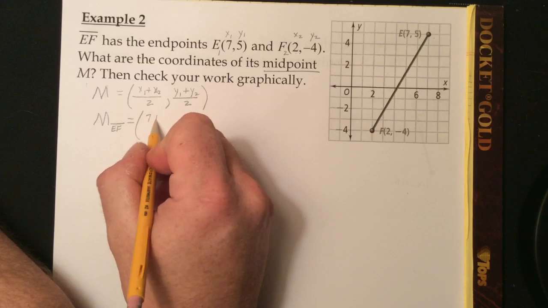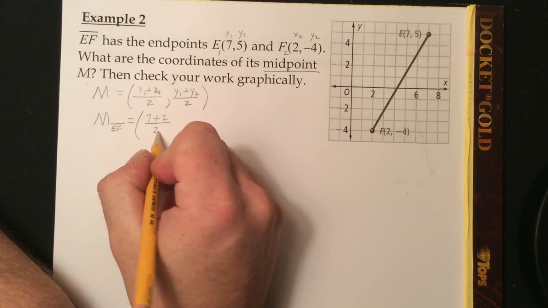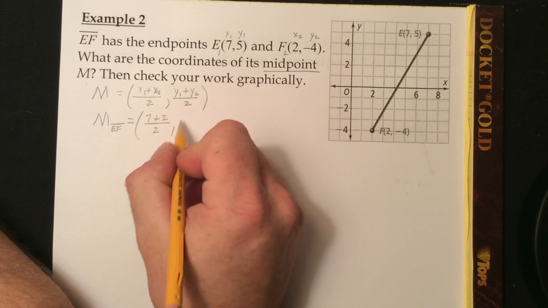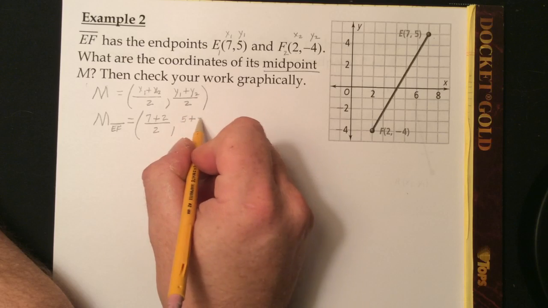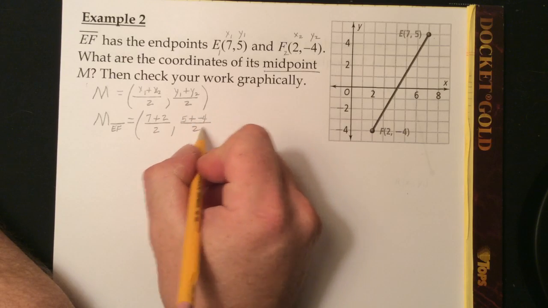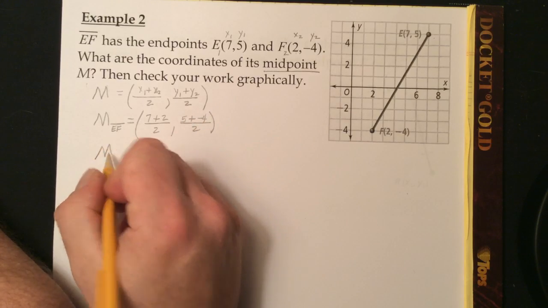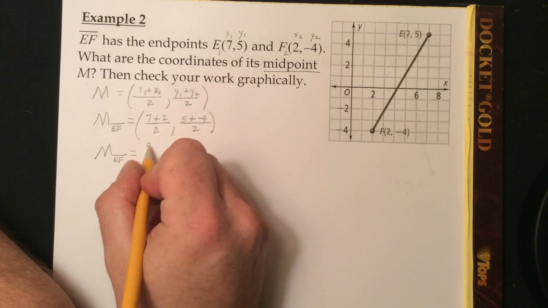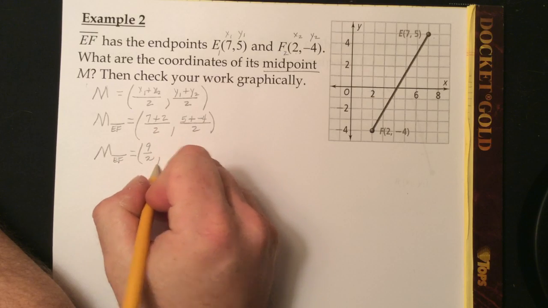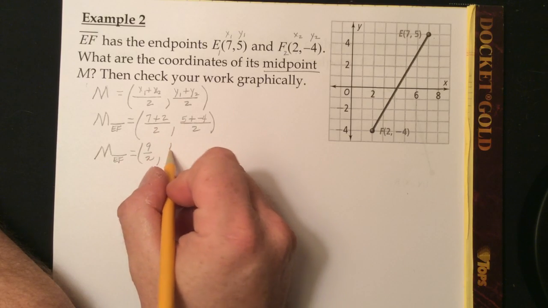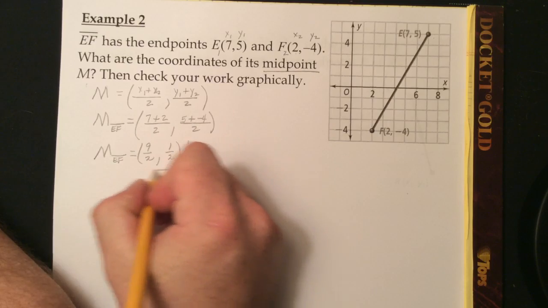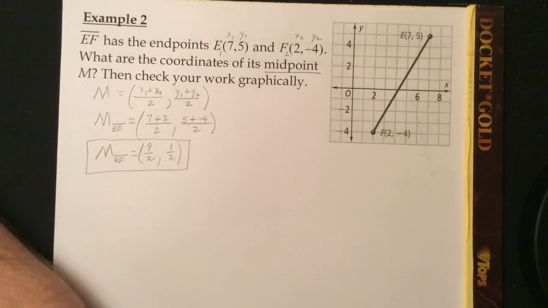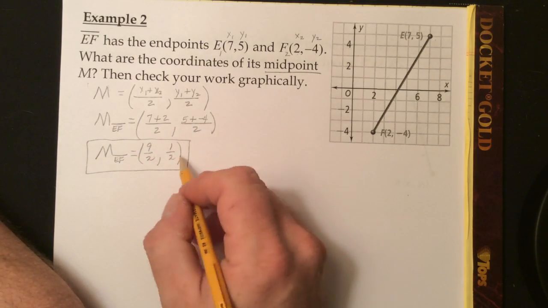x1, 7 plus x2, which is 2, divided by 2, comma, y1, which is 5 plus -4, which is y2, divided by 2. So the midpoint of segment EF is 7 plus 2 is 9/2, comma, 5 plus -4 is -1/2. Now, this is a perfectly acceptable answer, and it's probably preferred by most.